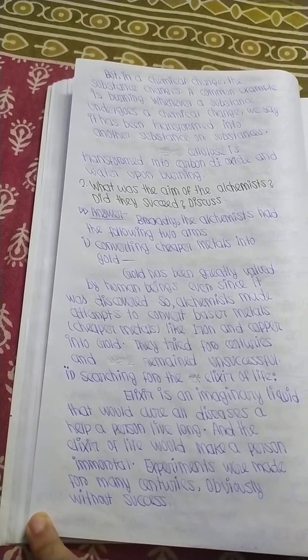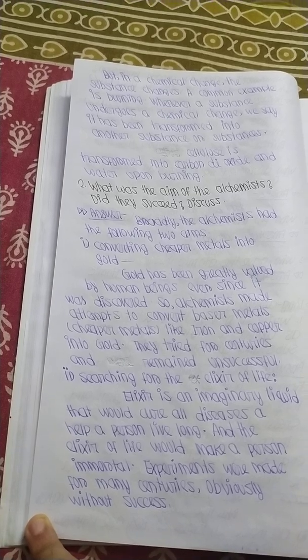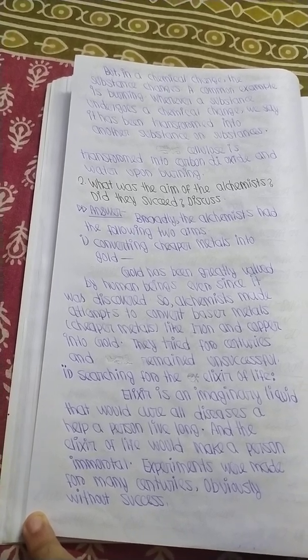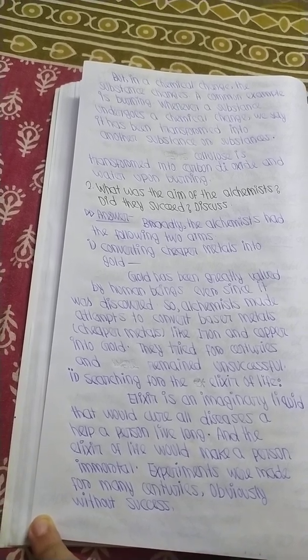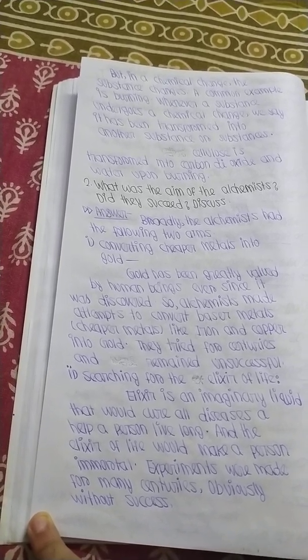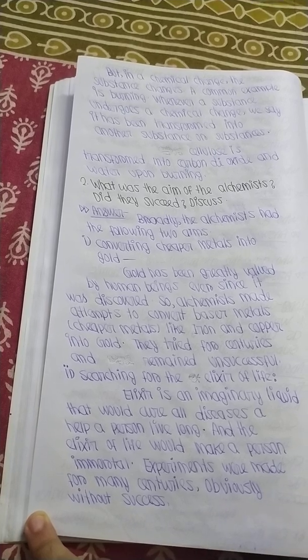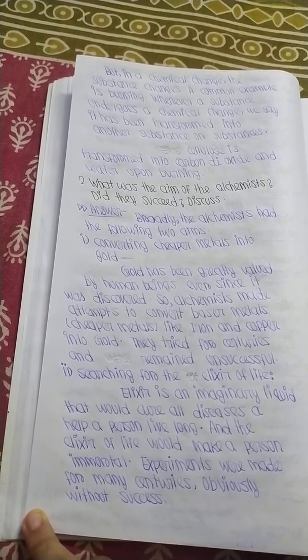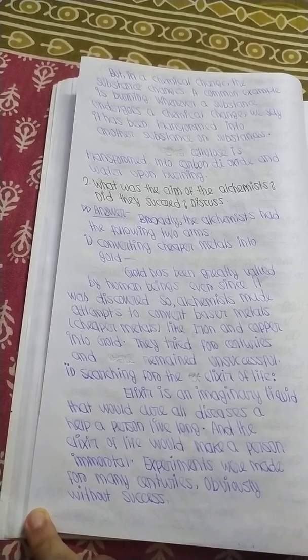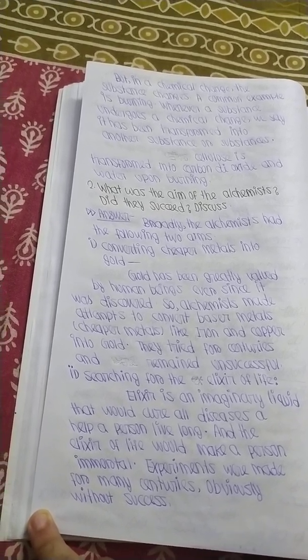Number one, converting cheaper metals into gold. Gold has been greatly valued by human beings ever since it was discovered. So, alchemists made attempts to convert base metals, meaning cheaper metals like iron and copper, into gold. They tried for centuries and remained unsuccessful.